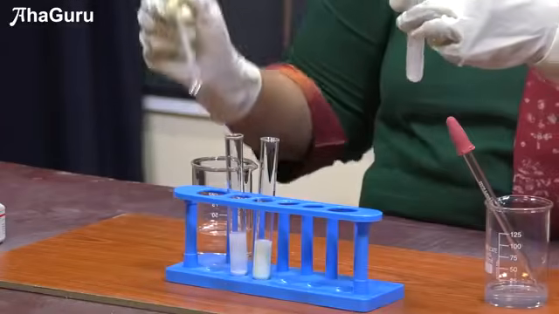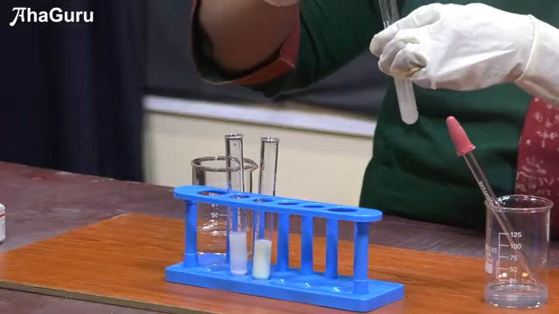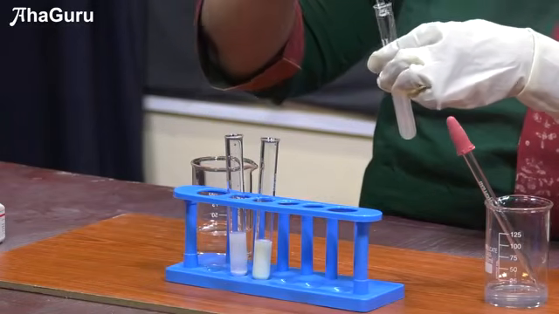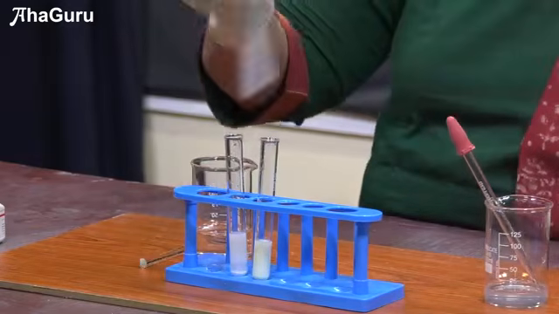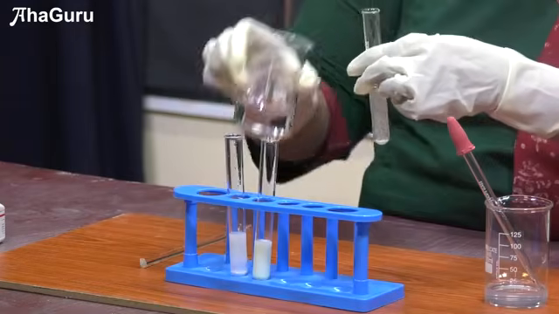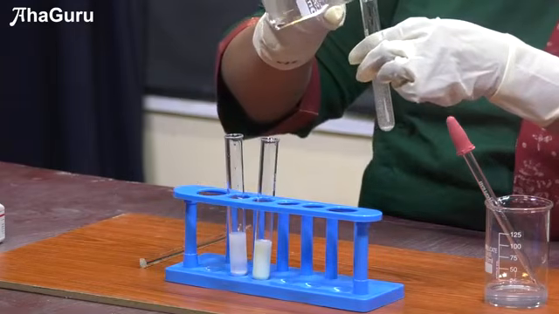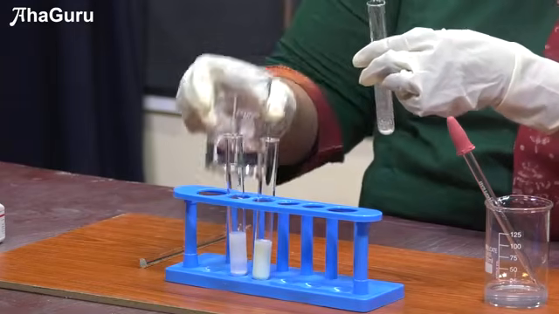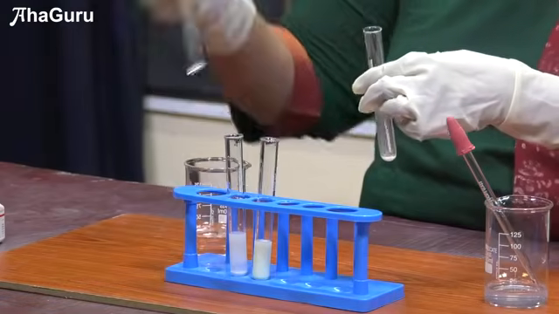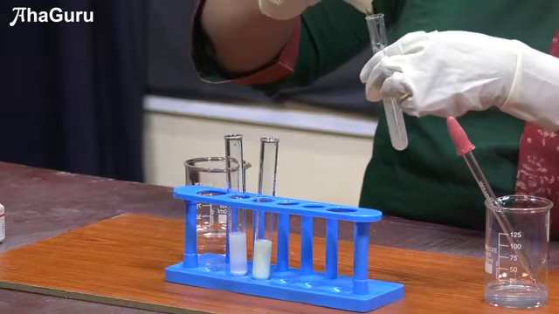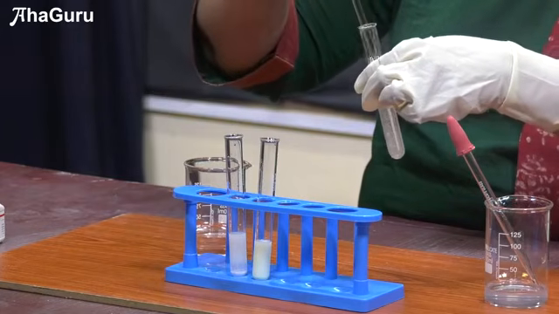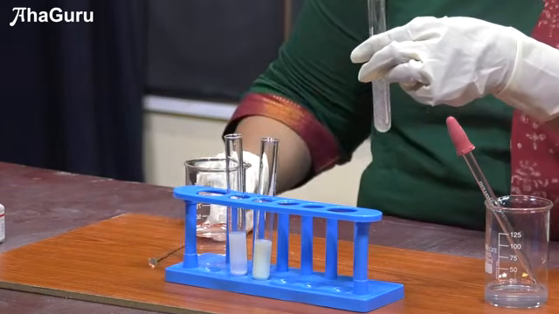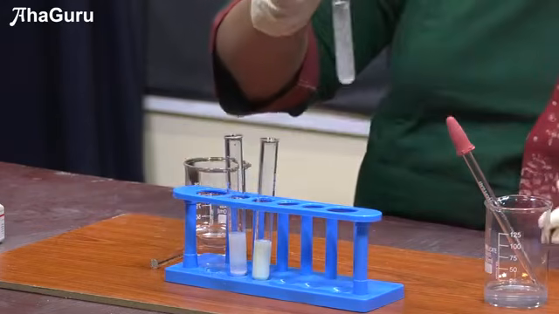As soon as we add ammonium hydroxide to the AgCl precipitate, you can see it is getting dissolved slowly. We can add some more ammonium hydroxide. You can see it's getting solubilized.